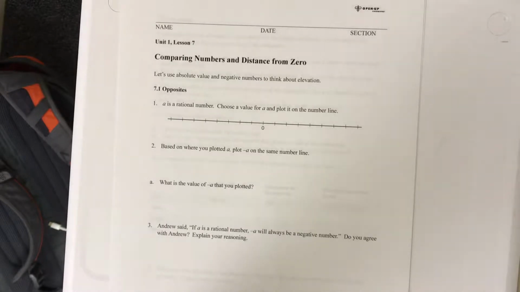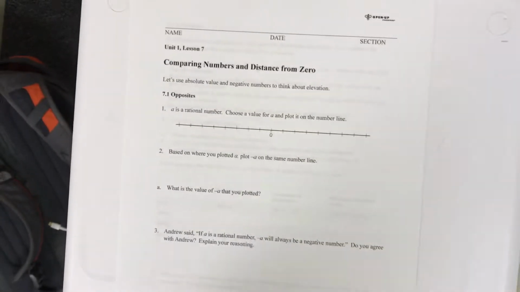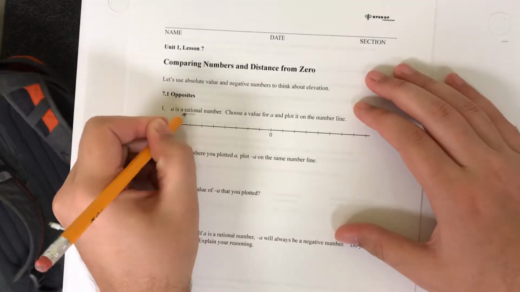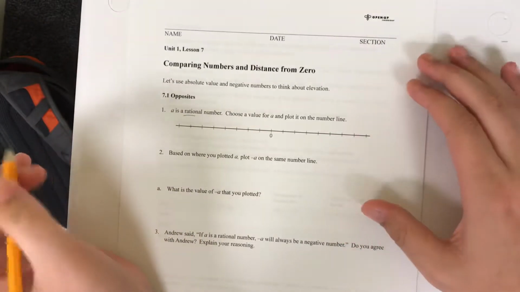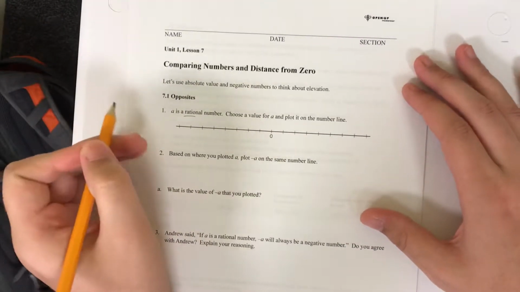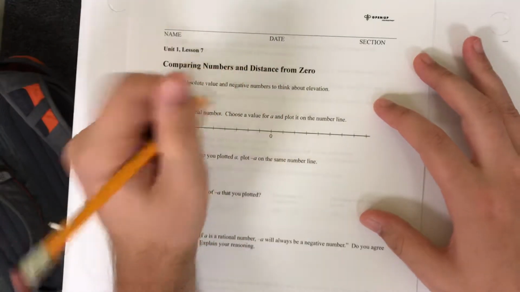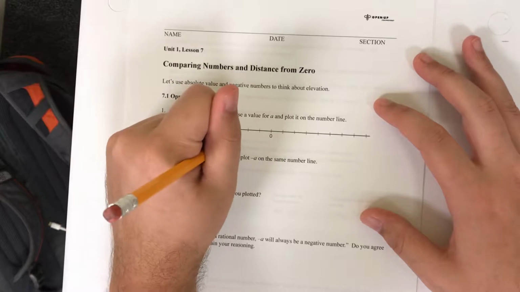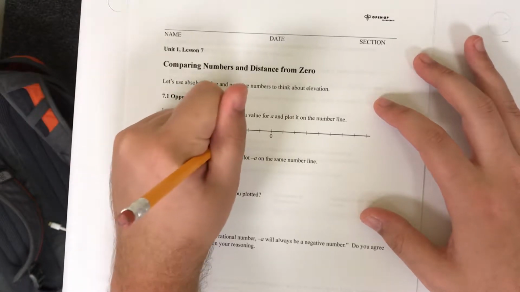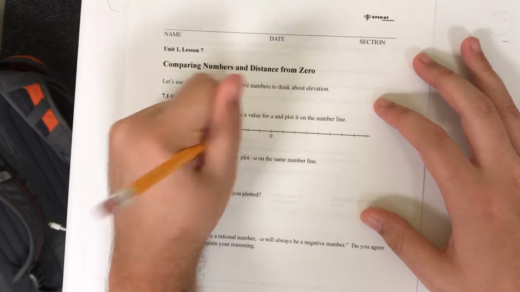So it says a is a rational number. Choose a value for a and plot it on the number line. A rational number means any number that can be written as a fraction. It has the word ratio in it. We know that ratio can be written as a fraction. So I am going to pick a number for a, and I'm going to pick that a can be -3. So I'm going to label this a.